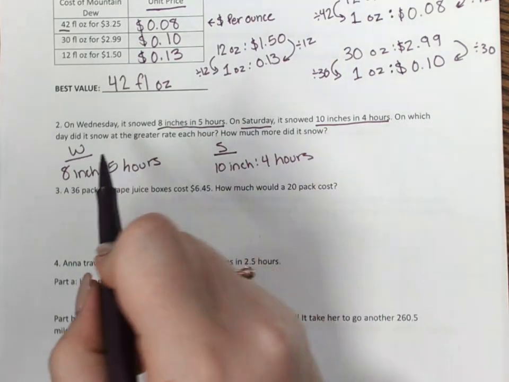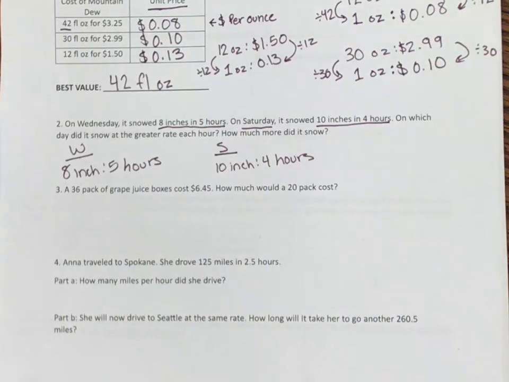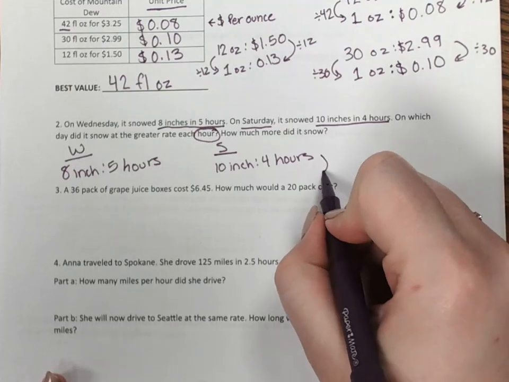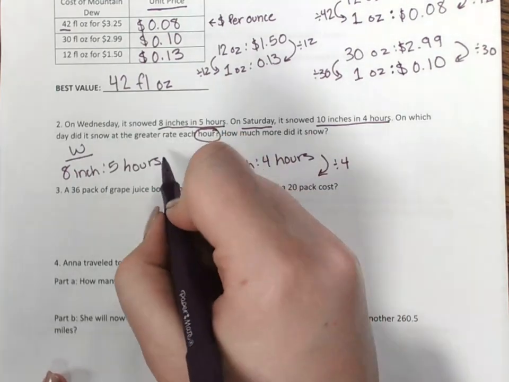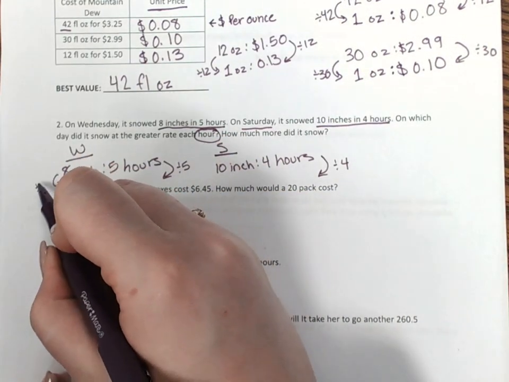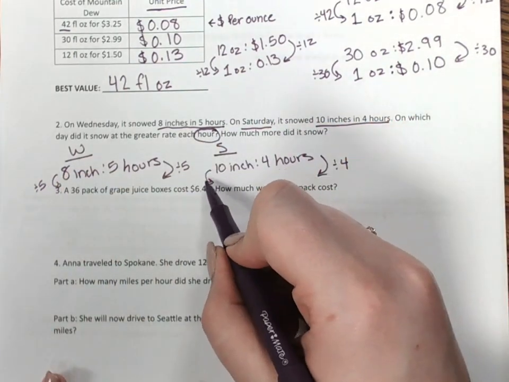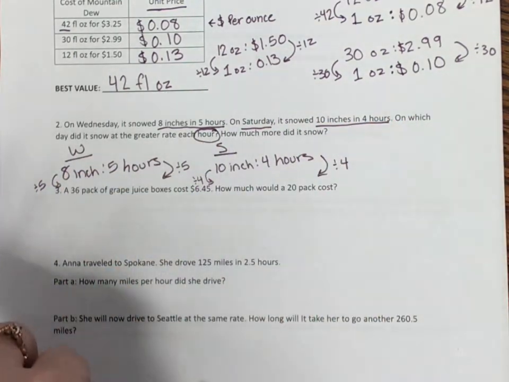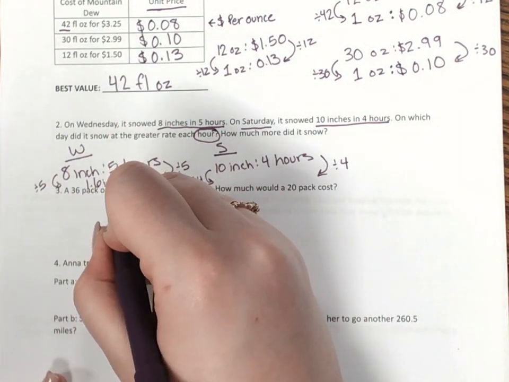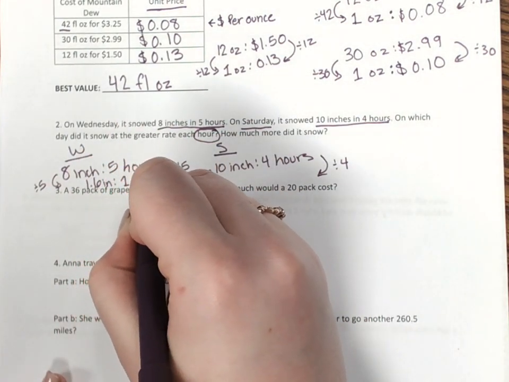It says, on which day did it snow at a greater rate each hour? So this is asking for the unit rate, and it wants me to find 1 hour. So I want you to turn both of these into 1 hour. Okay? So if we divide by 5 on this side, and divide by 4 on this one. Okay, so 8 divided by 5 is 1.6 inches in 1 hour.